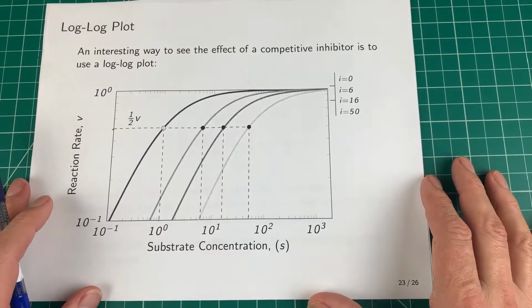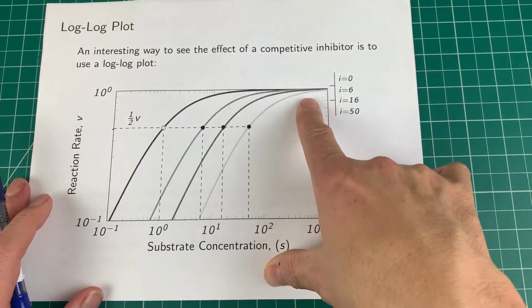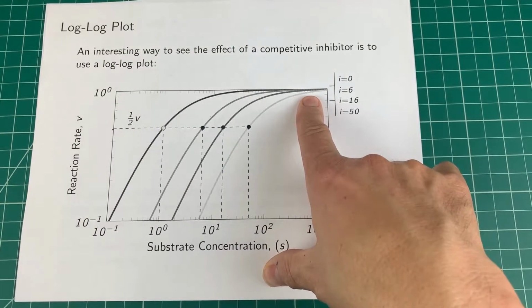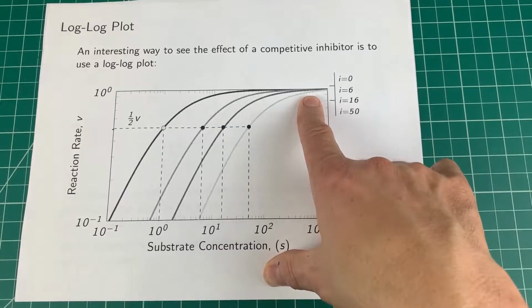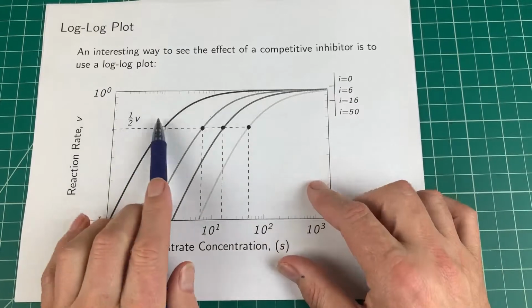And doing log plots like this is actually quite a nice way of illustrating the effect of a competitive inhibitor. For a start, notice that the maximum rate doesn't change. And as I said before, the y-intercept is 1 over Vm, and that's unaffected by the inhibitor. So the maximum rate is unaffected, but the Km changes.